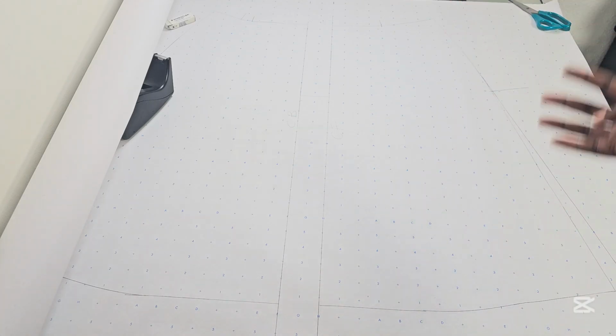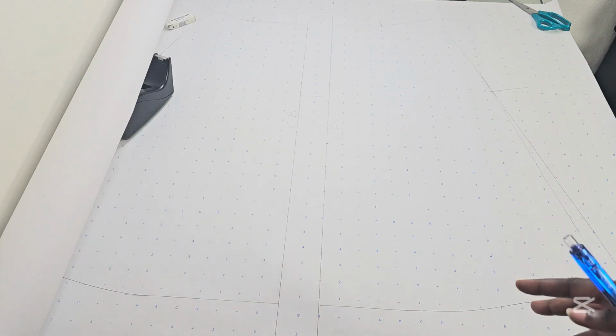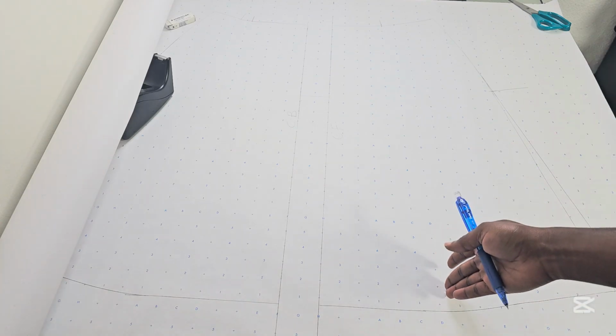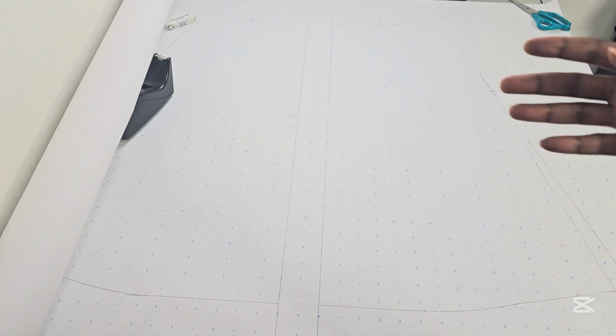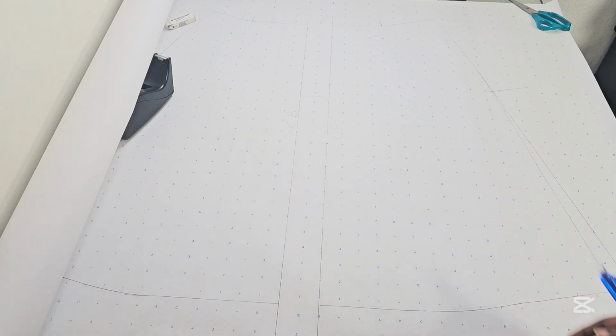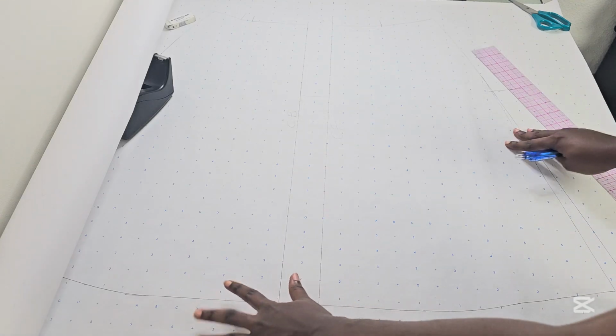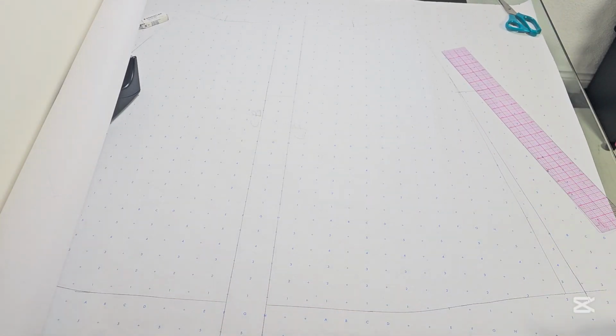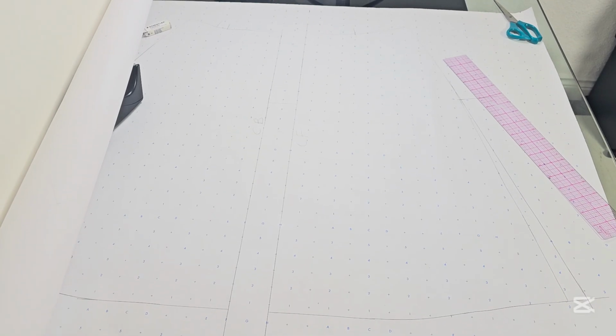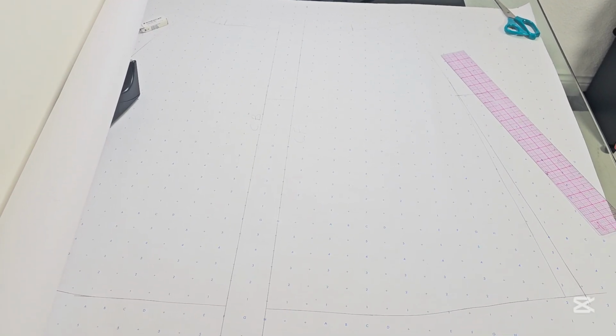So that's why you need to hang your skirt for a few hours before you continue sewing your garment or before you finalize hemming your skirt. So this is what our A-line skirt looks like. This is your front, and we add the back over there.